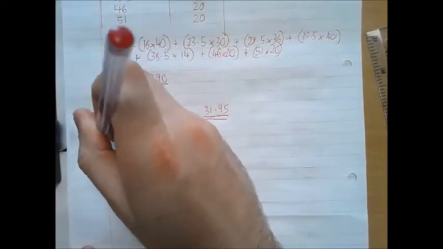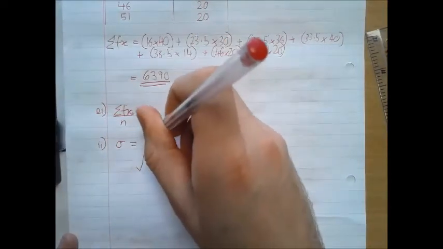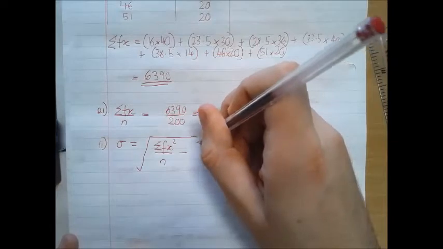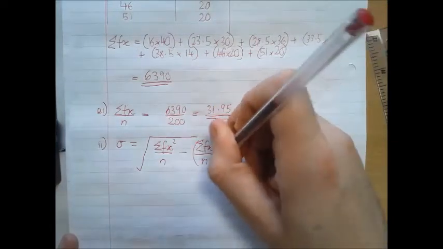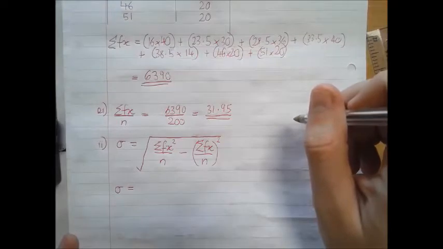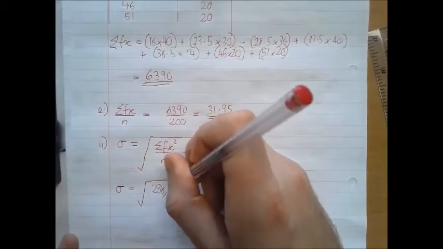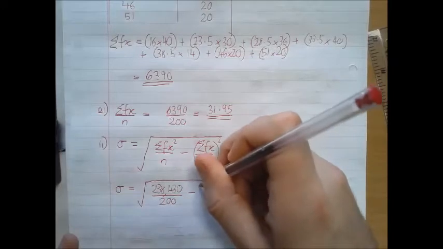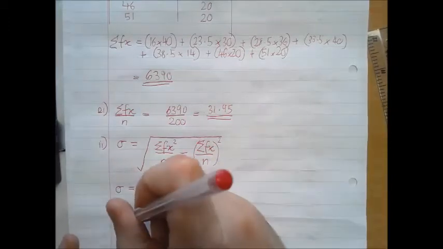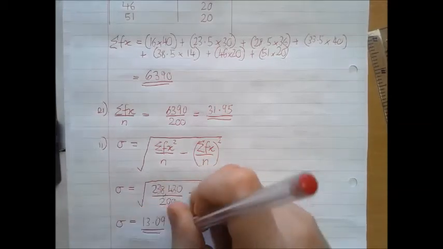And then part 2 of E, obviously we're after the standard deviation. So again we just do the square root of the sum of fx squared over n, minus the sum of fx over n all squared. So in order to do this, we're going to have the square root of 238,430 over 200, minus 31.95 squared. That sum of fx over n is just the mean, effectively. And if we put that into a calculator, you'll get 13.09 to 2 decimal places.